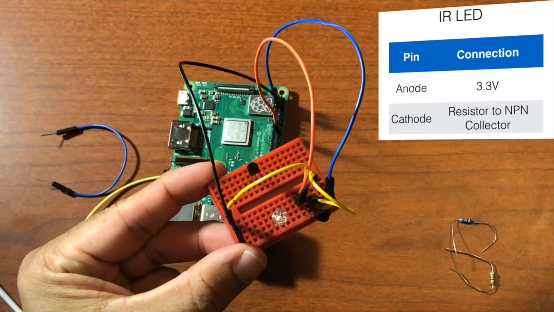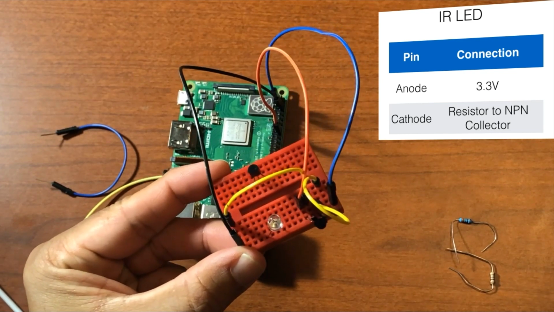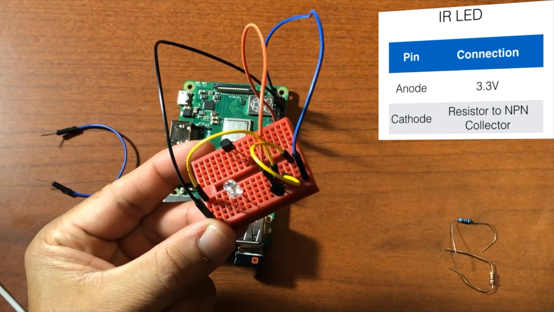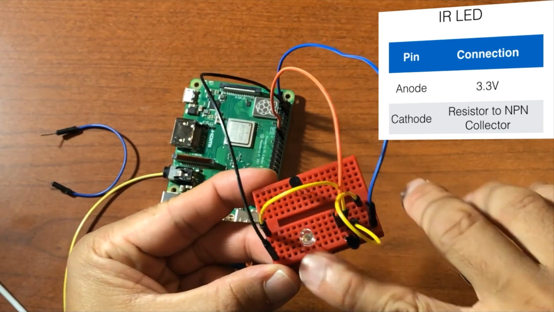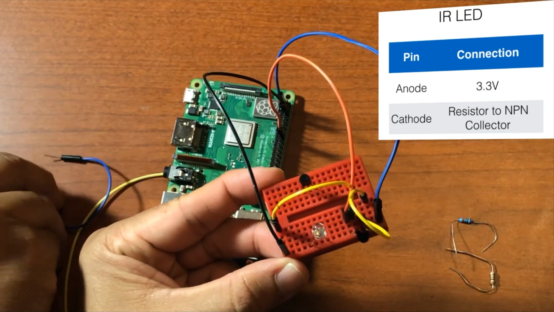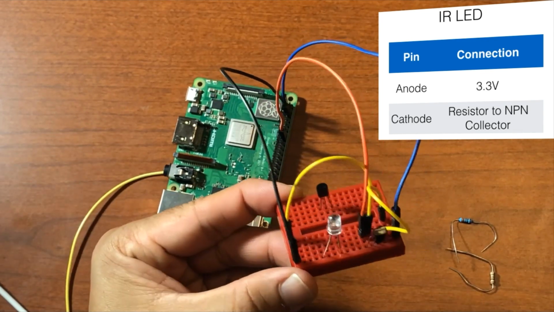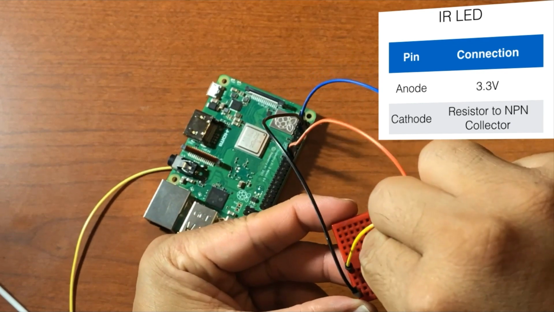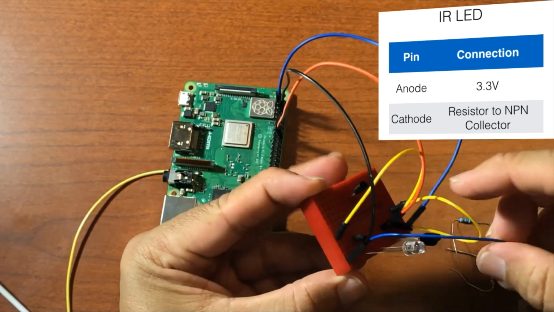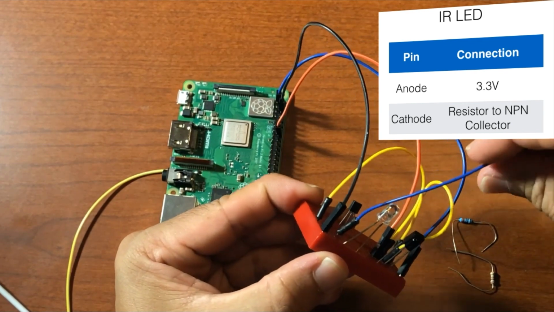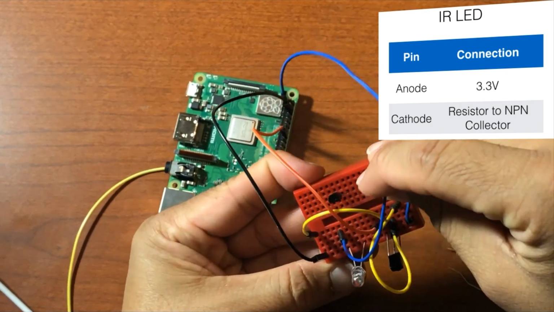So first, for our IR LED, the anode, or the positive pin, longer pin, is going to go to the 3.3 volt pin on our Raspberry Pi. So I'll make that connection now. This here is the anode. Okay, so I know it's a little bit difficult to see, but that's the longer pin. And I'm going to connect that to the 3.3 volt rail.